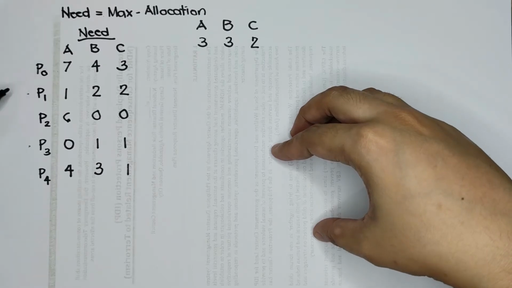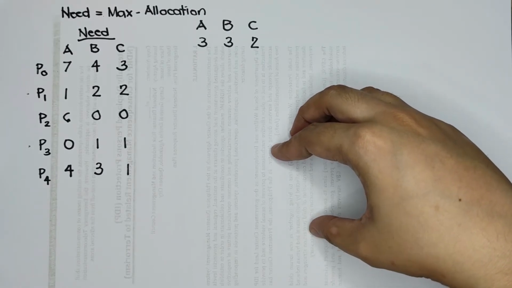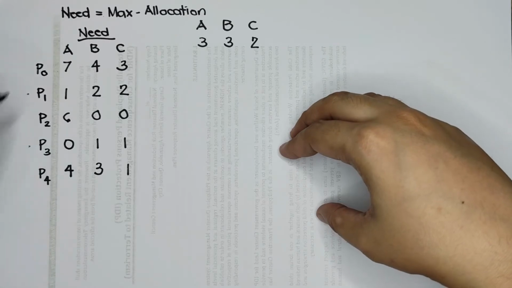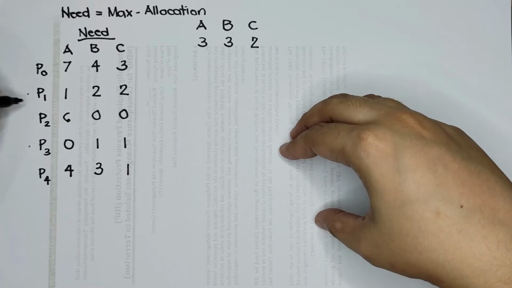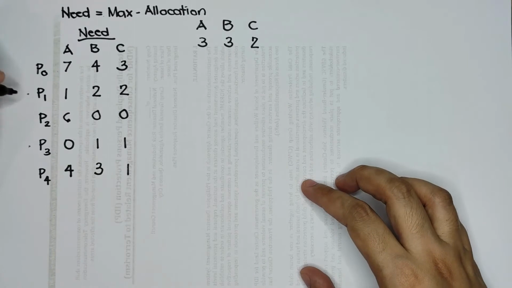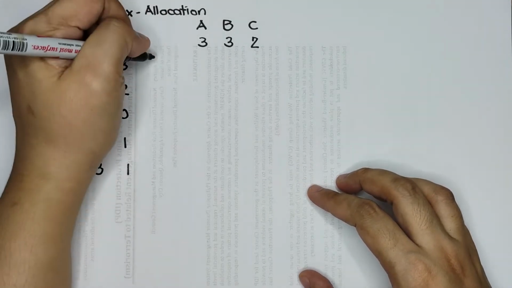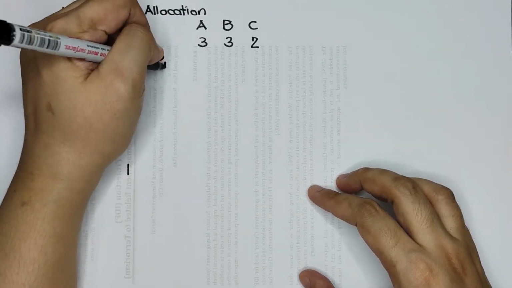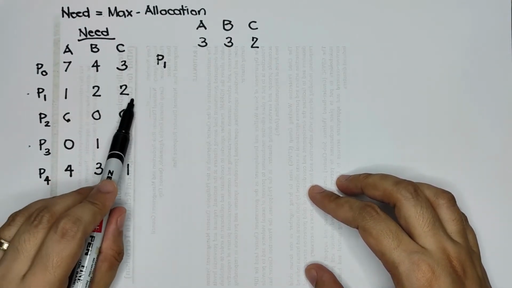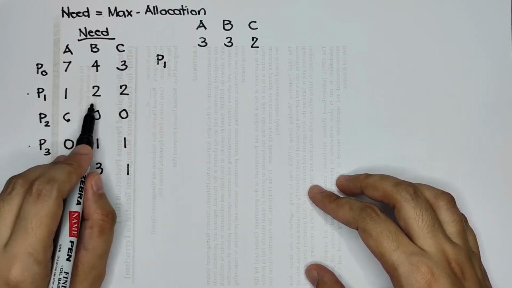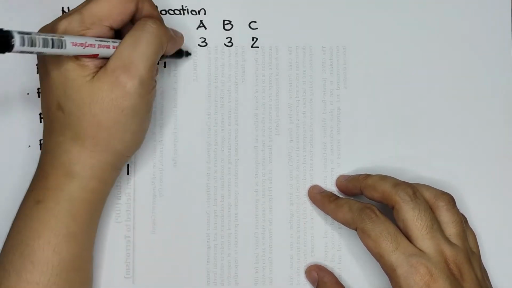So let's see. Since we have P sub 1 and P sub 3, let's test P sub 1 since its index is lower. That's just a reason, because actually it can be either P sub 1 or P sub 3. But let's try P sub 1. Since this is the first process that you're going to execute, let's write it in here, P sub 1. And since this is the needed resources by P sub 1, you have to subtract the need values of P sub 1 from available.